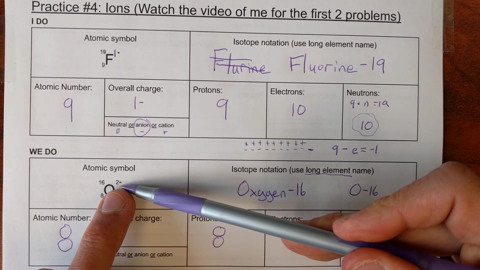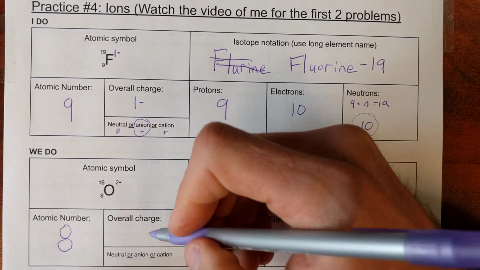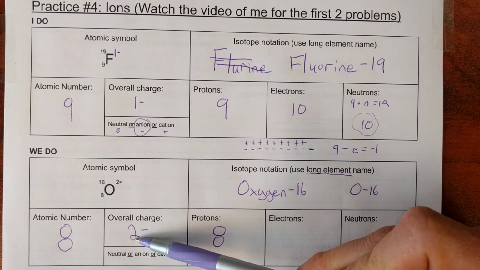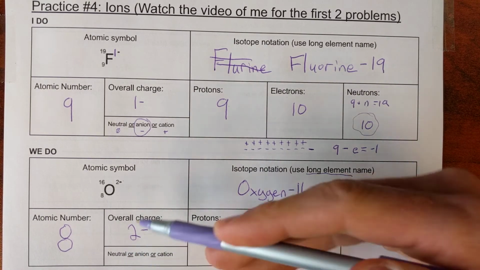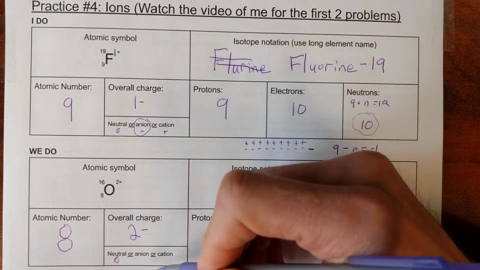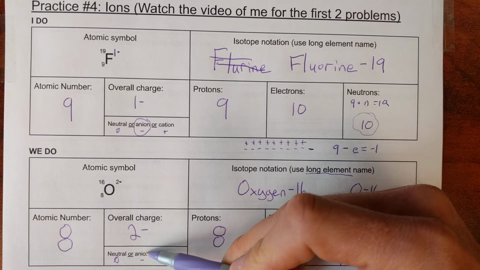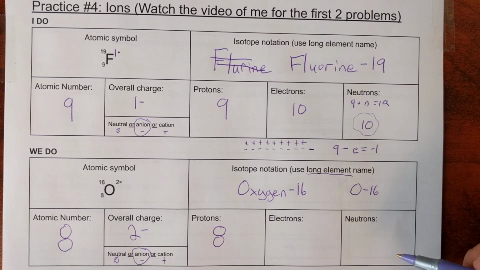Overall charge. This time nothing is being hidden, so we don't have to make any assumptions. It is 2 minus. Magnitude of the charge, direction of the charge. Now again, neutral would have been if it was 0, anion if it's negative, cation if it's positive. This is negative, so it is an anion, a negatively charged ion.